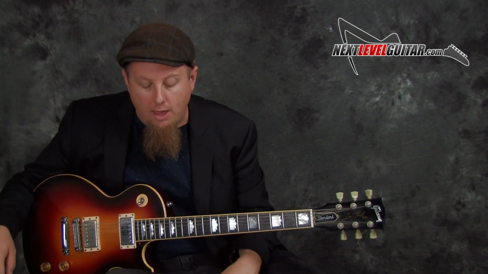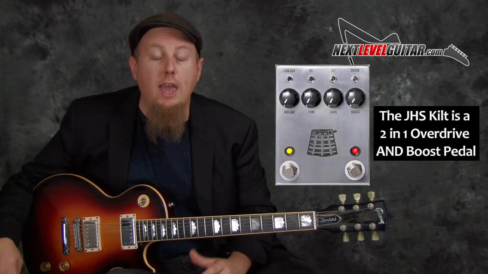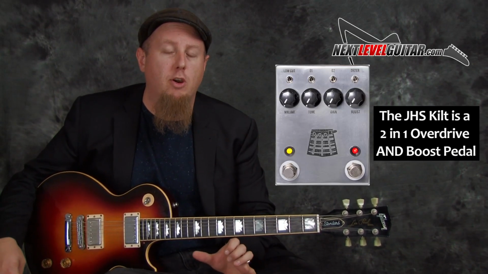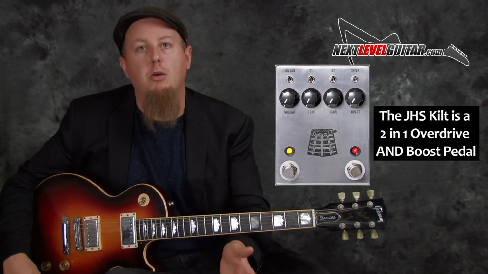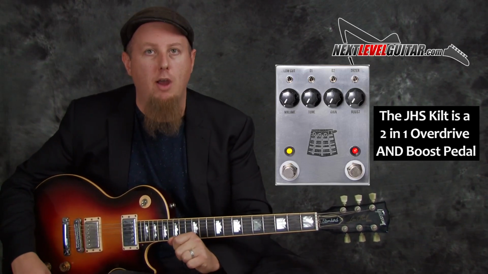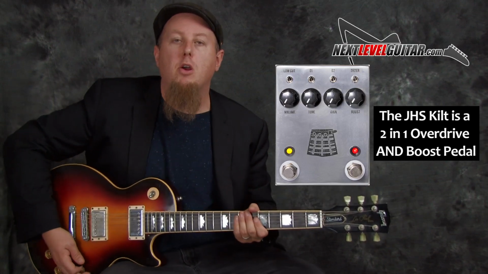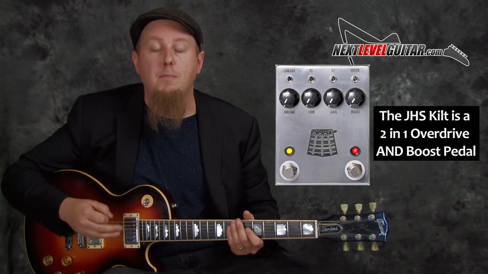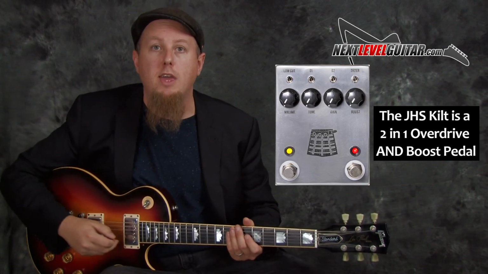In this case, I'm using the JHS Kilt, which has a boost circuit built into it, but I'm putting the boost circuit before the overdrive circuit. So again, we'll do something similar, a rhythm tone and then a boost going into the overdrive circuit.